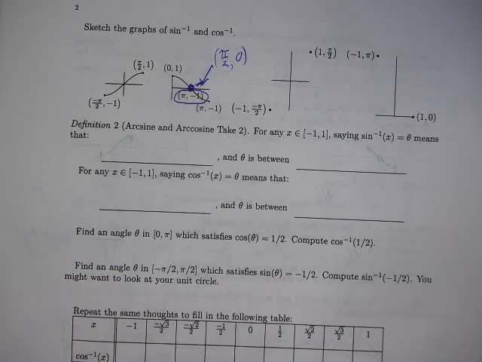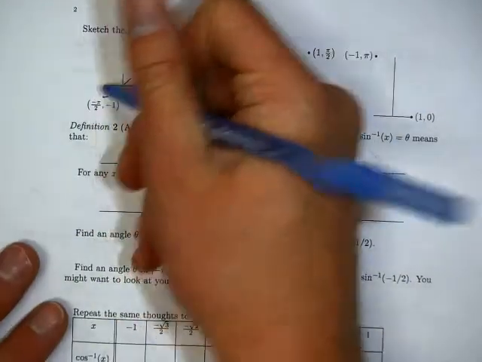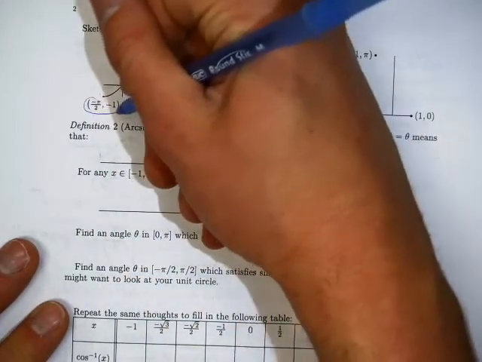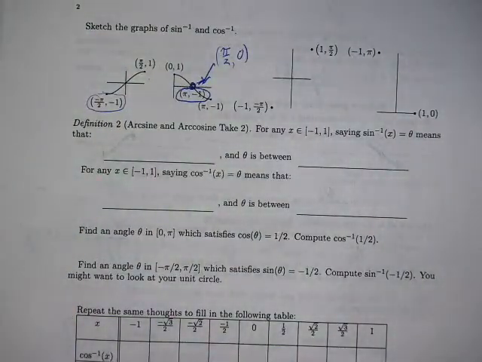How do you get the graph of an inverse function given the graph of a function? Flip the x's and y's. So the x coordinates will become y coordinates, the y coordinates will become x coordinates. Let's just trace out where some of these points will go. So if this point, negative pi over 2 comma negative 1, is on the graph of sine, then what point will be on the graph of inverse sine?